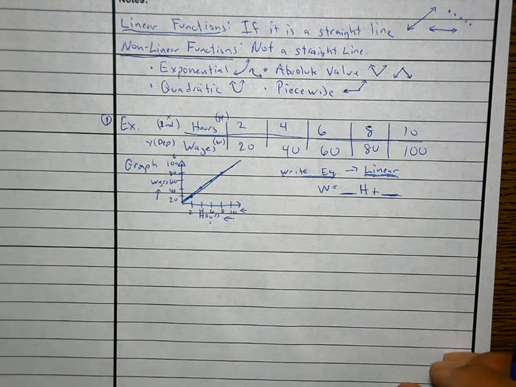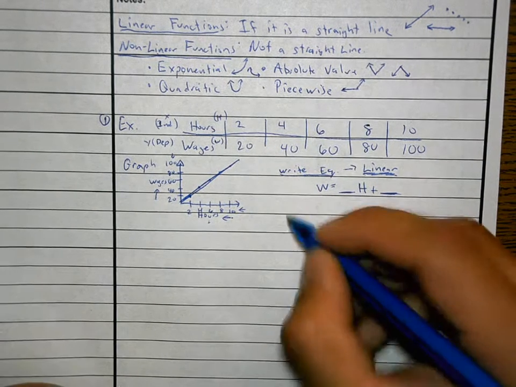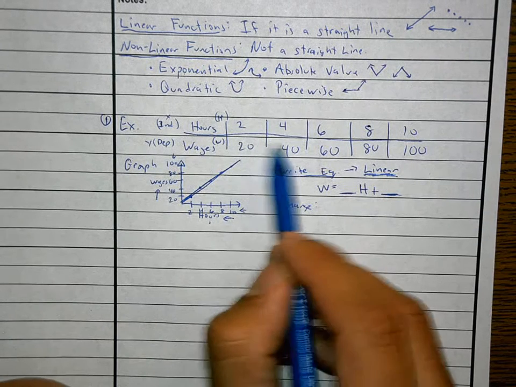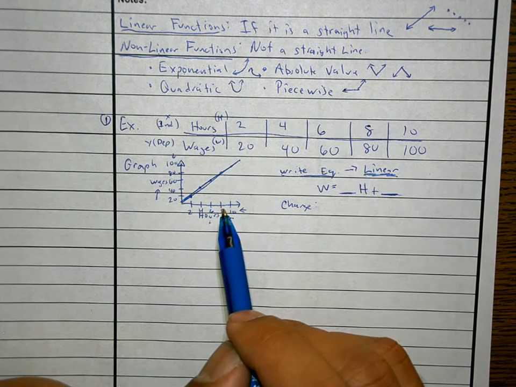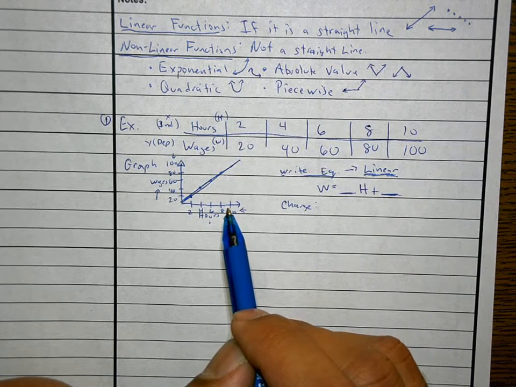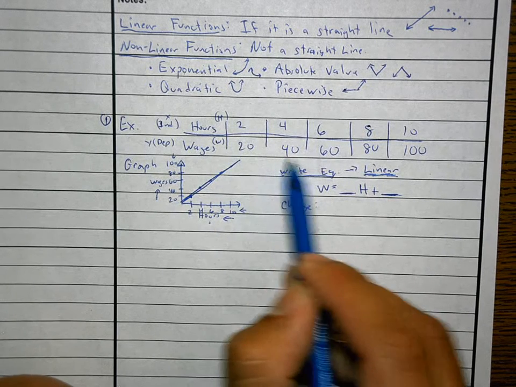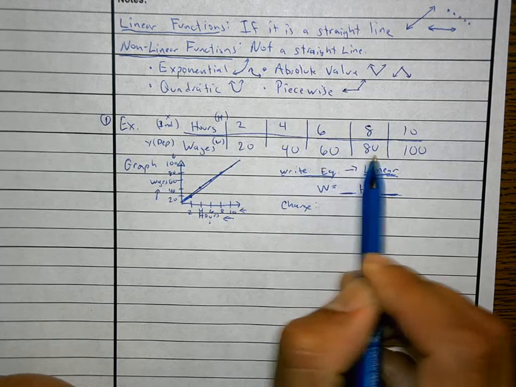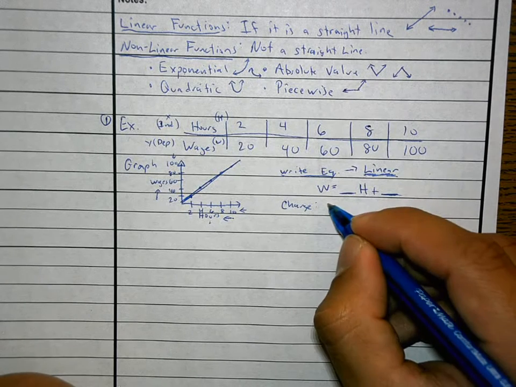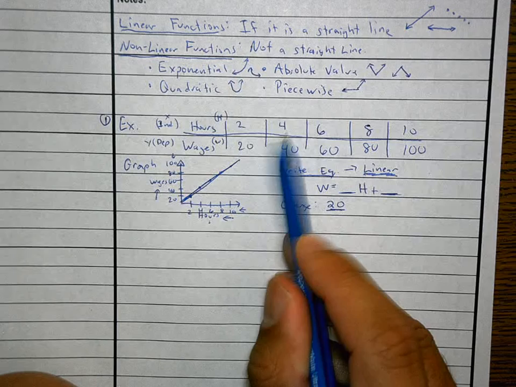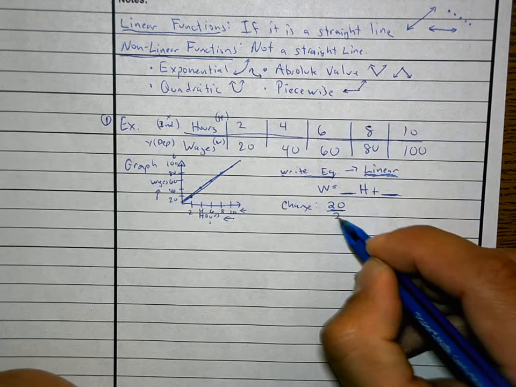Now, when we decide the change, if you're not counting by ones, you need to make sure you know that. Meaning, here, how much is it changing by? It's changing by 20 for every, how many hours? 2. For every 2 hours.